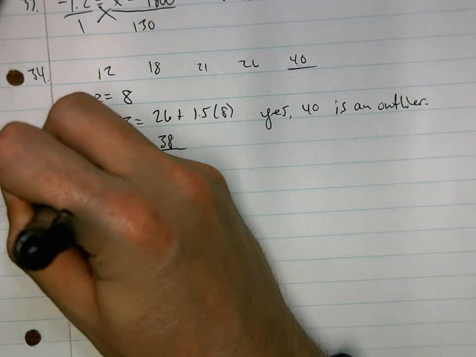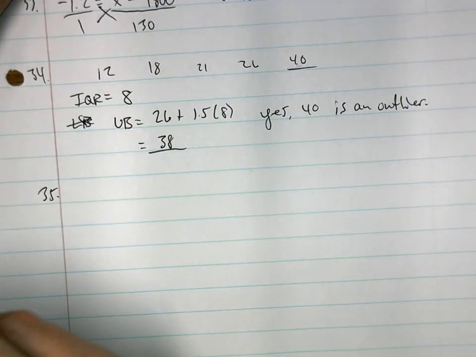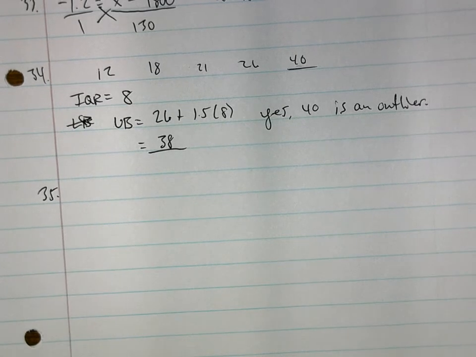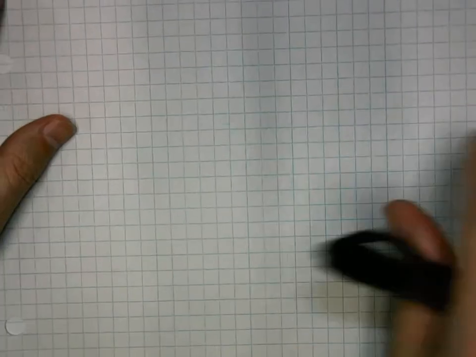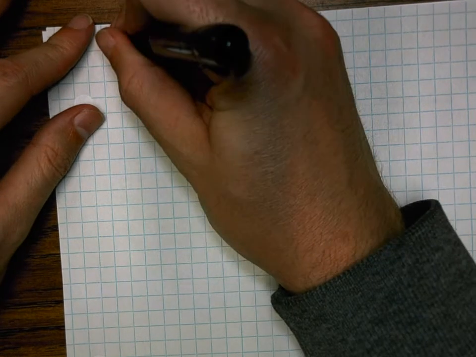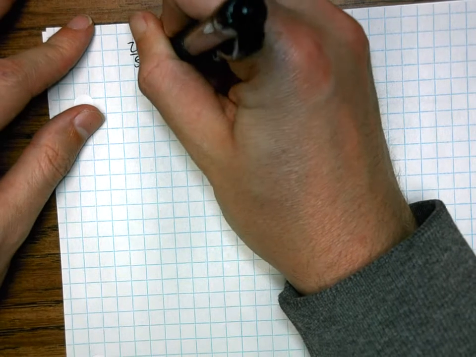35. Sketch the function. Time for graph paper. The function is 2/5 (x minus 4) minus 7.